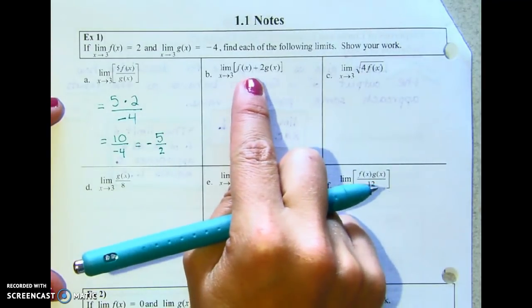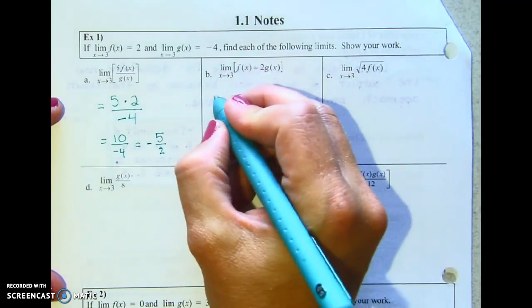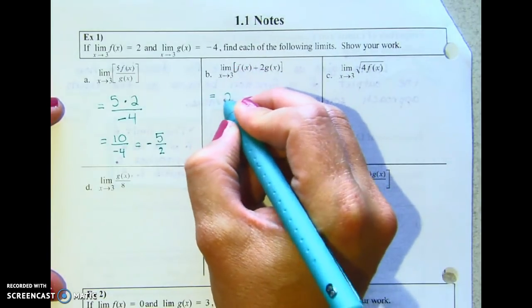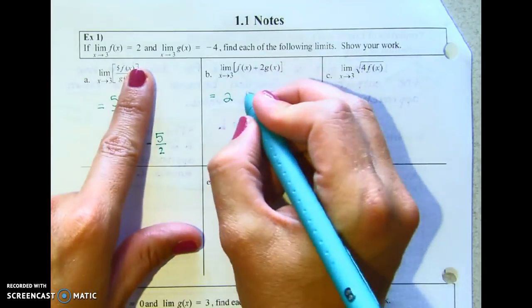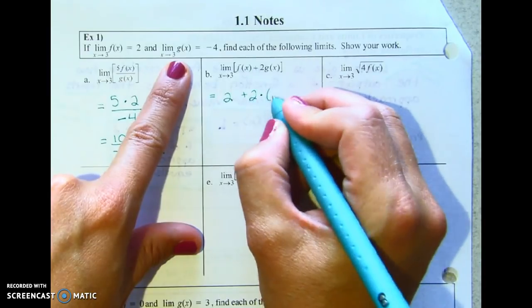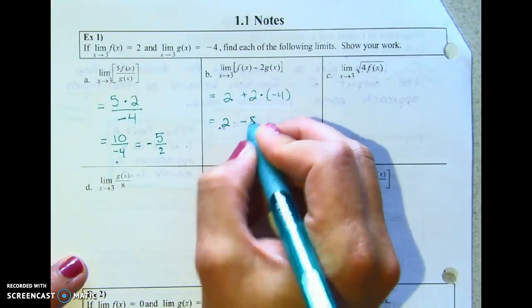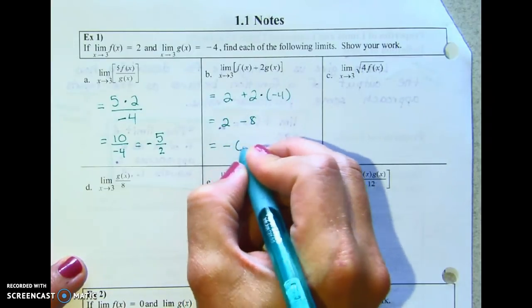Okay, so what are we going to do here? We're going to take the limit of f and add it to 2 times the limit of g. So this will equal 2 from f, right? 2 plus 2 times the limit of g, and that's -4. So we have 2 minus 8, and 2 minus 8 is -6.